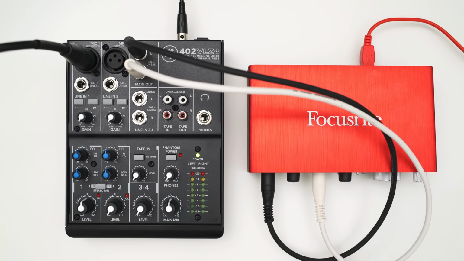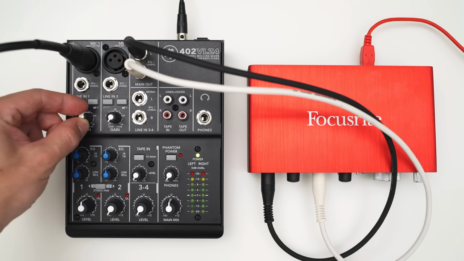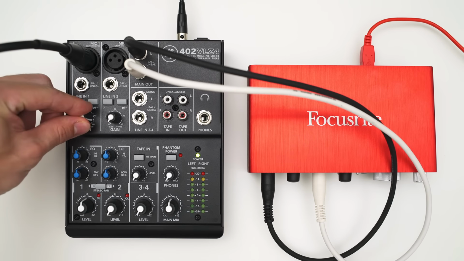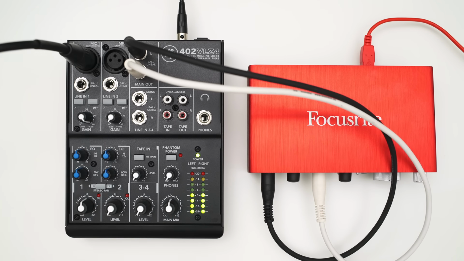The last thing you have to do is to place the mic in your recording position and slowly turn up the gain on your mixer until the LED level meter on the mixer reaches 0 dB. In my case, I want to record my voice, so I'll have the mic right in front of my mouth and I talk into it with my normal speaking voice.